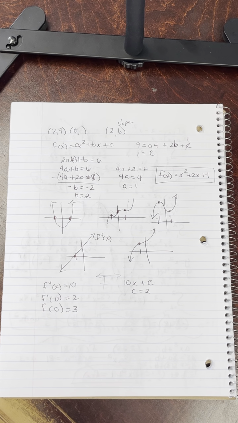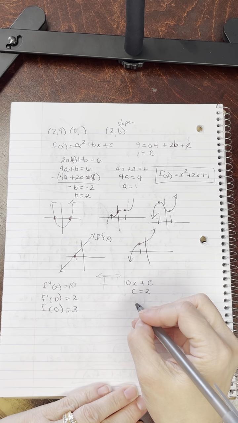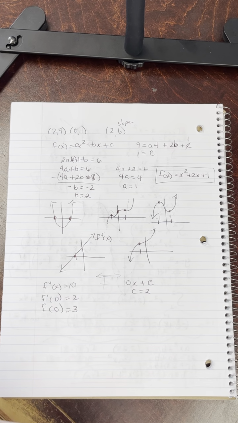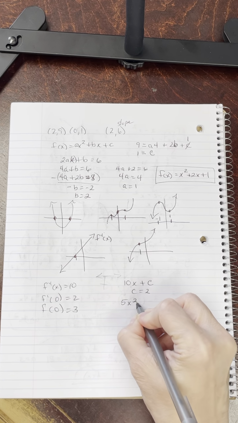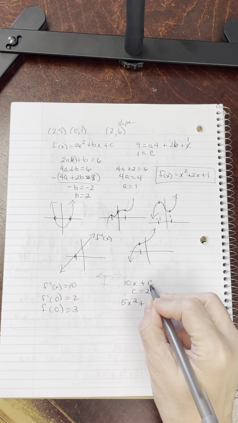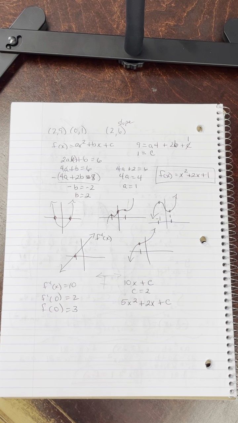And then if I work backwards, integrate again, that's going to give us 1 plus 1 is 2. So 10 divided by 2, so 5x squared plus 2x plus c would be that equation. Oh, and they're calling it C2 to avoid confusion.